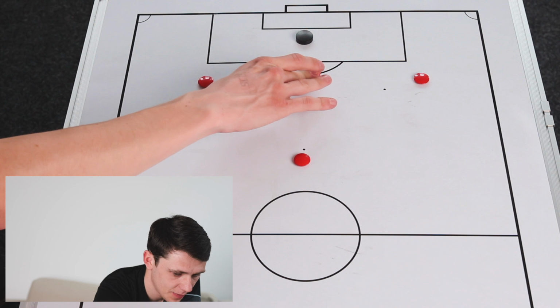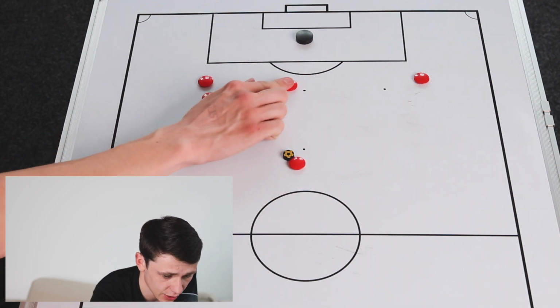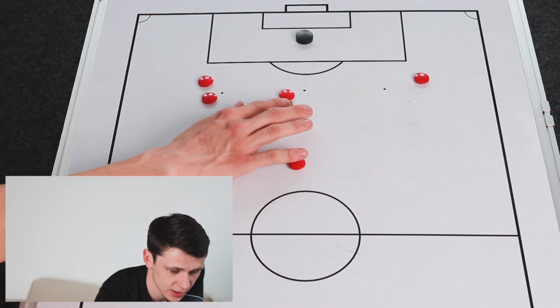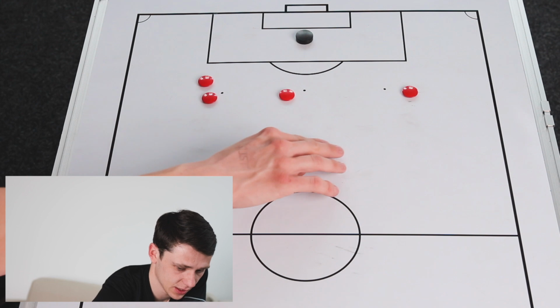Now, once they've done that, this player looks to move up here. The central player's timing it. So when this player here receives the ball, it's going to get played into them. Then they're going to look to receive it, and set again inside, set the opposite side, and then play back to the start.